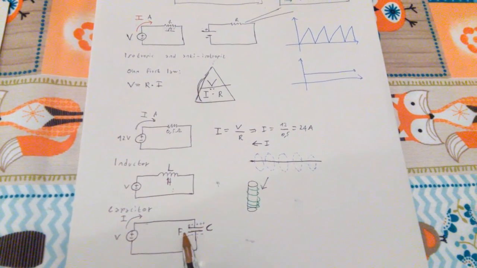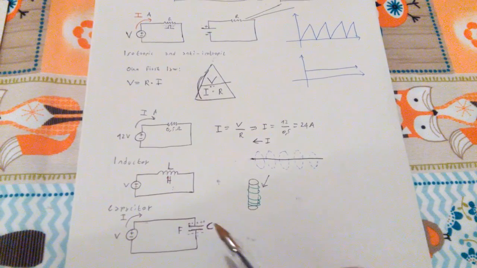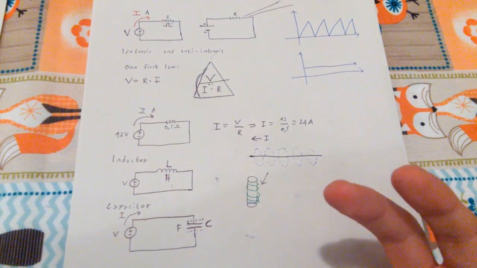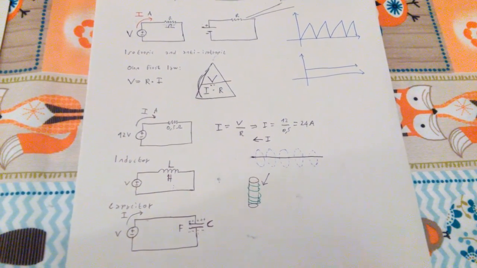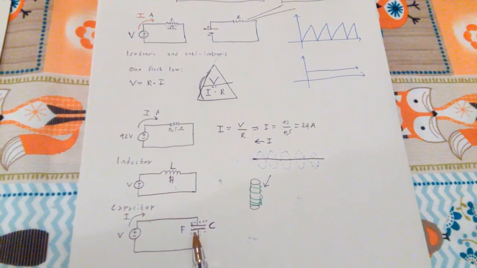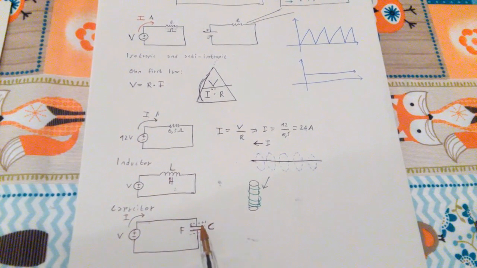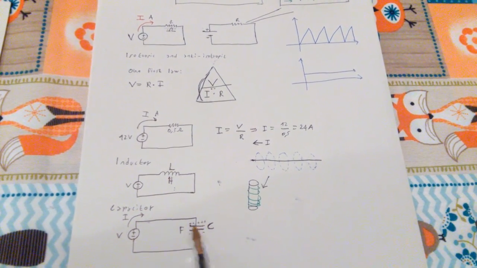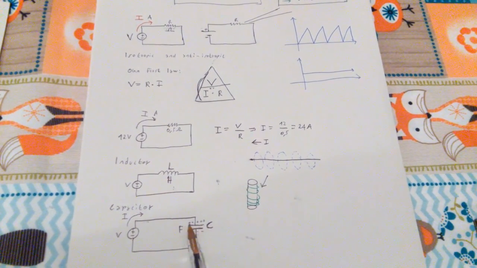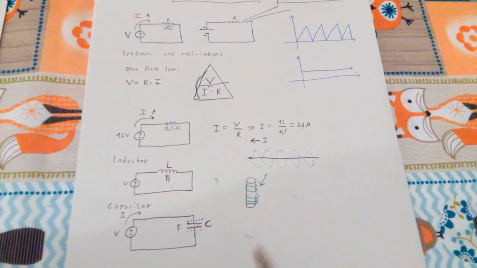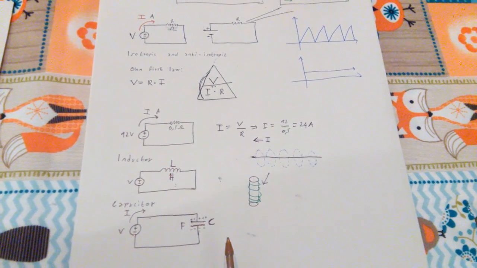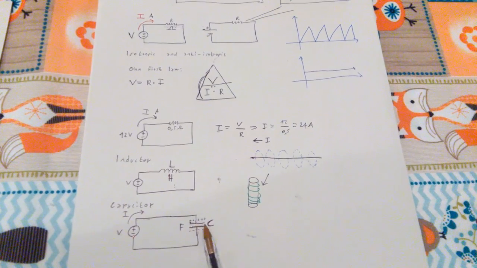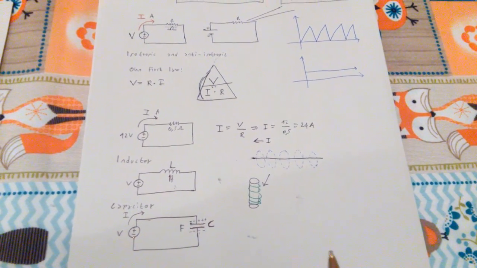In the middle, they're not touching, so we have nothing, or we can have air or another kind of gas. Generally, you have two metal plates, and a capacitor can be like this, very simple.